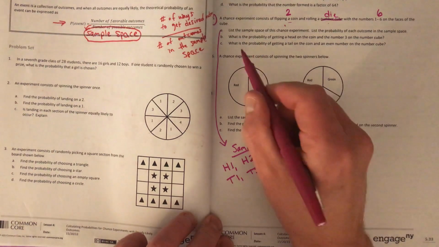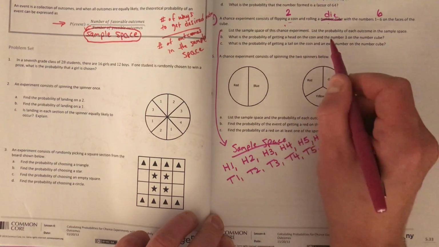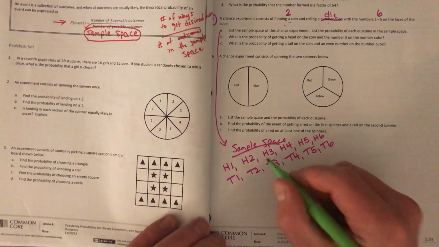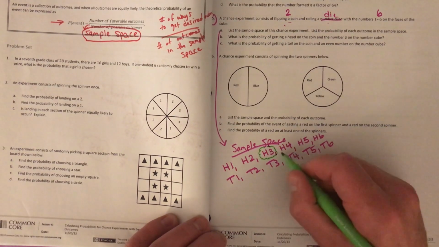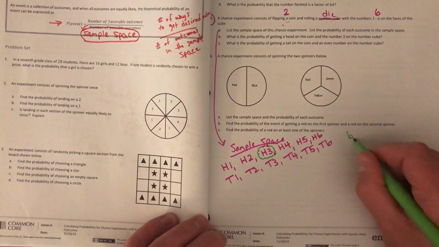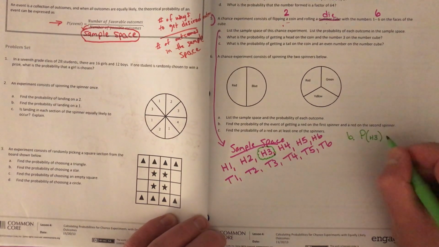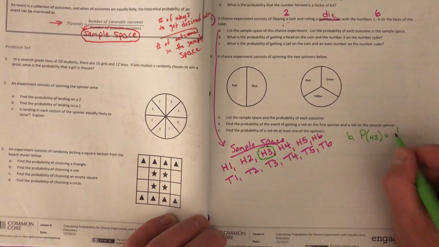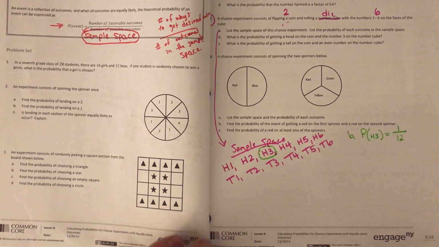So let's go to B. It says, what is the probability of getting a head on the coin and the number 3 on the cube? Okay, so you have to get a heads and a 3. That's a very specific thing, right? The only one that does that is this outcome right here, heads and 3. And so for B, the probability of heads and a 3, well, that's just one favorable outcome out of the 12 possible outcomes, so it's 1/12.